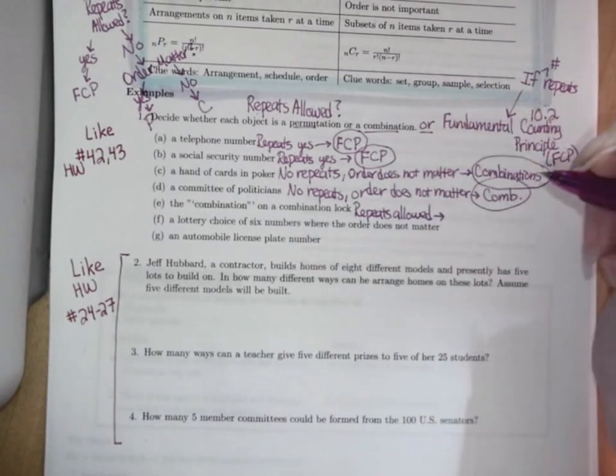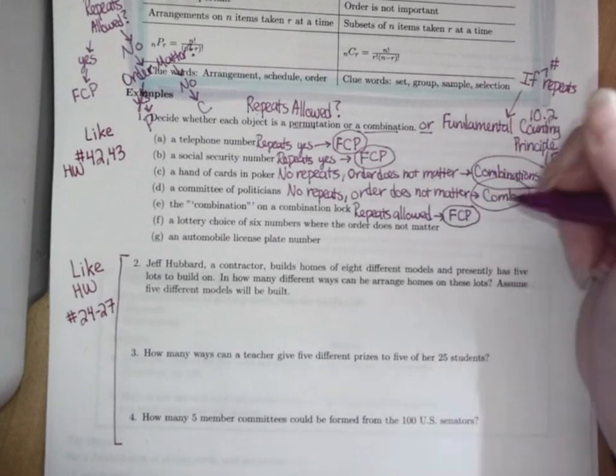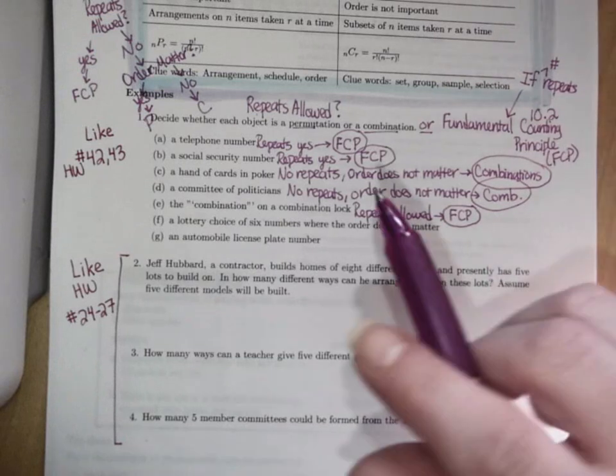So this one is going to be our fundamental counting principle. Because your combination might be 10, 20, 10. Or let me give a different one. It might be 13, 35, 13. That could be your combination, so repeats are allowed.